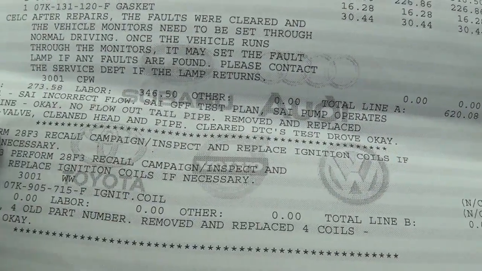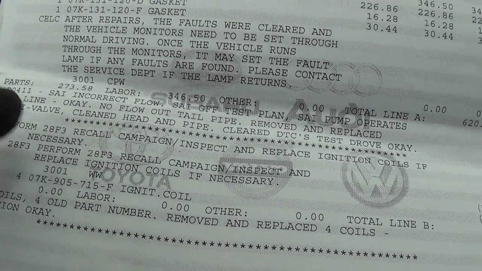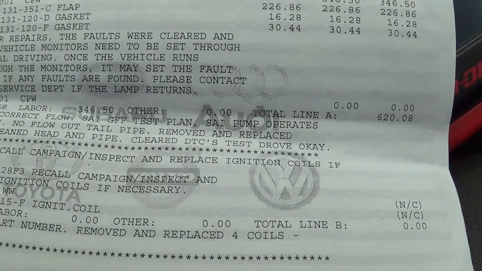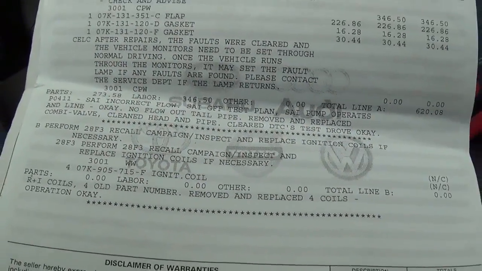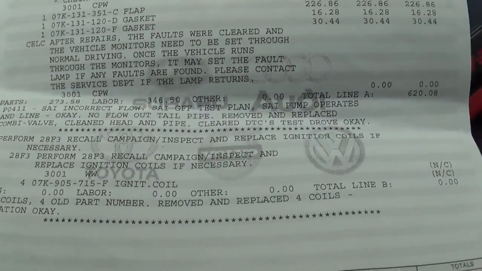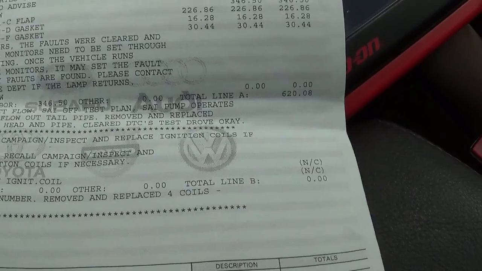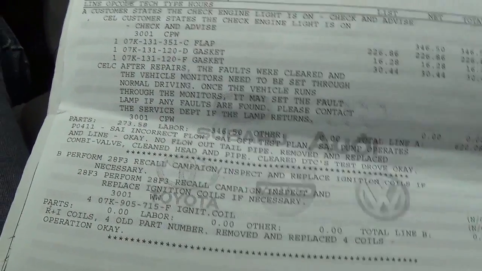Removed and replaced diverter valve. They cleaned head and pipe, cleared DTCs, test drove okay. That sucks, because obviously that wasn't the problem initially, and the guy is $620 deep for not fixing the problem. And I think this is a very typical scenario even at the dealership.